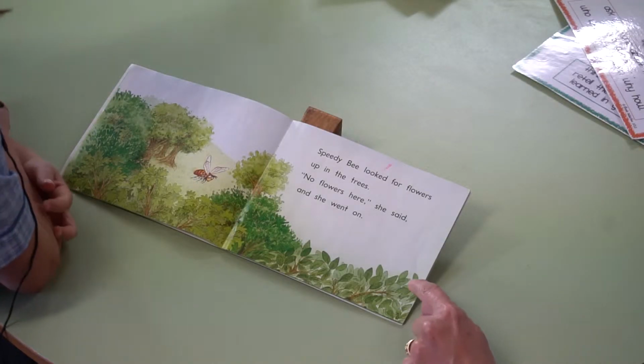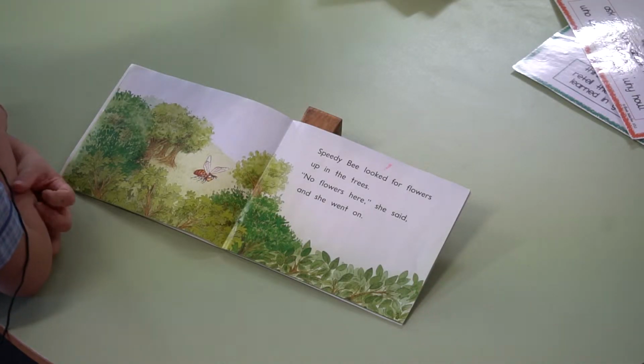Do you think the bee will be able to find flowers? How do you know she'll be able to find flowers, Georgia? Because she's going to keep looking. She's going to keep looking and looking. What do you think will be on the next page? Flowers. You think it'll be flowers.